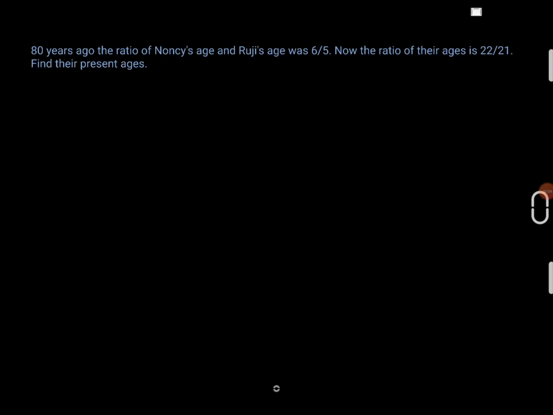Students, this is yet another question. 80 years ago, the ratio of Nancy's age and Roji's age was 6:5. Now the ratio of their ages is 22:21. Find their present ages. Okay, so let us slowly start.